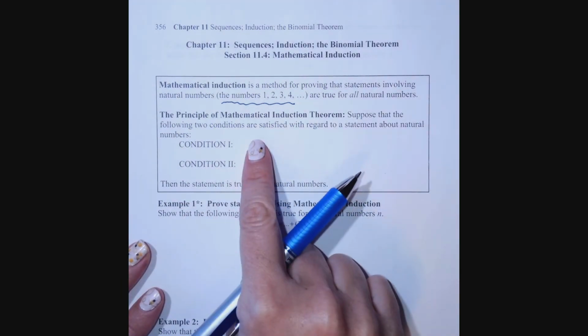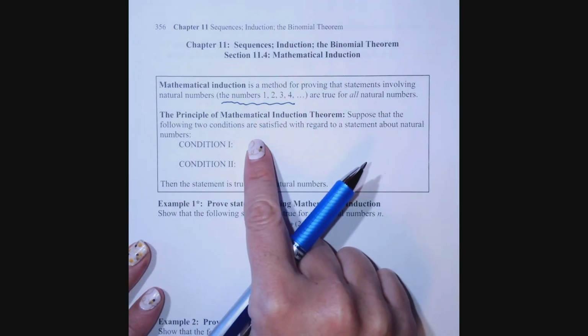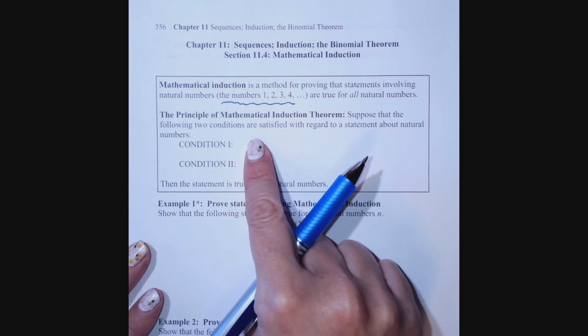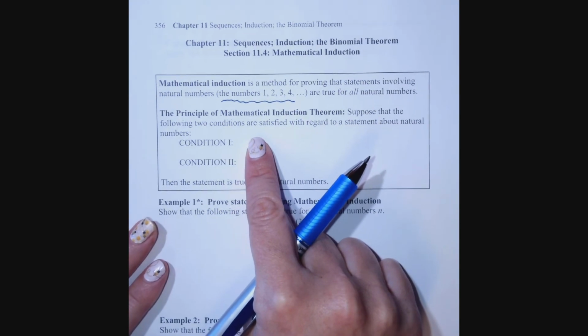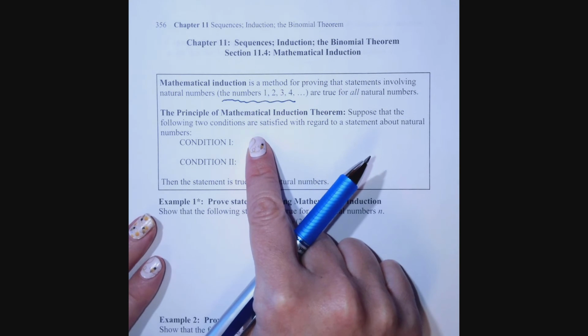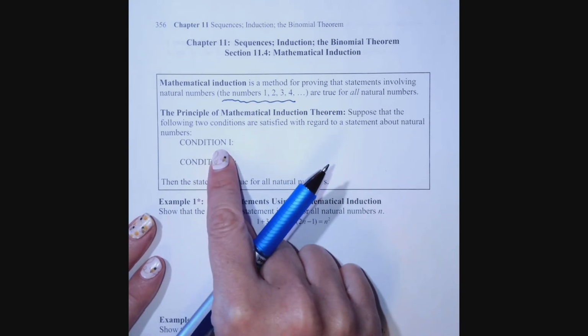Now when we are using the mathematical induction theorem, we have to show that two conditions are satisfied with regard to any statement about natural numbers that we are trying to show true. Our first condition is that the statement is true for the natural number 1.